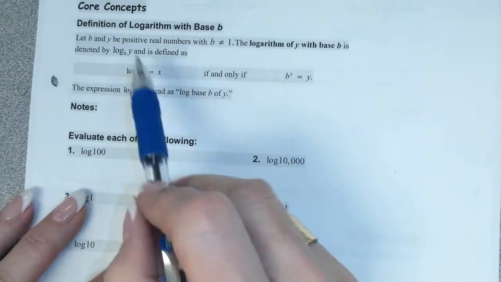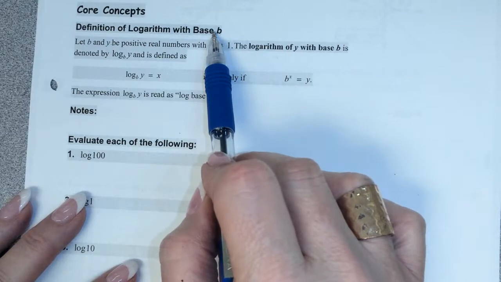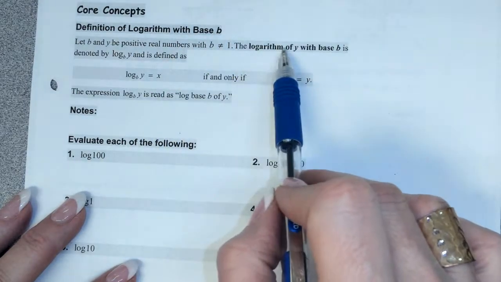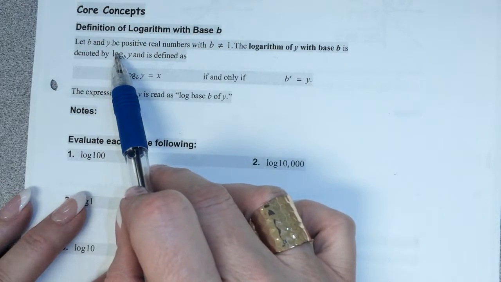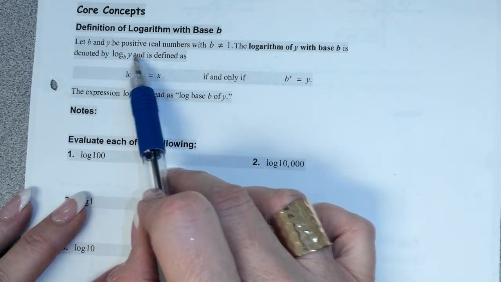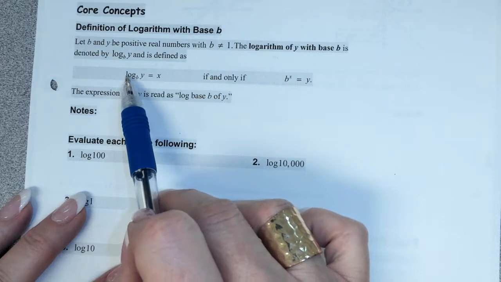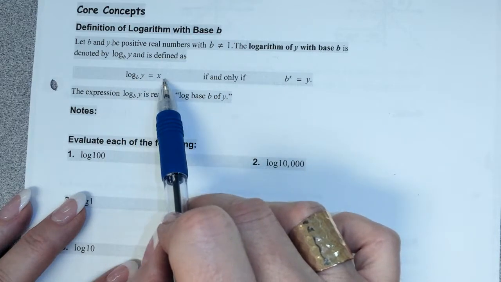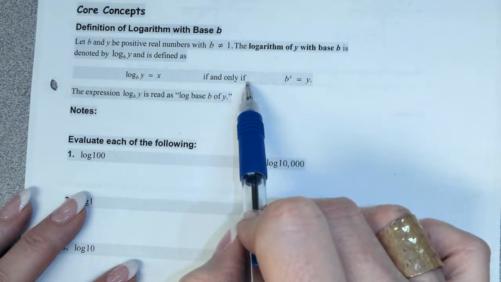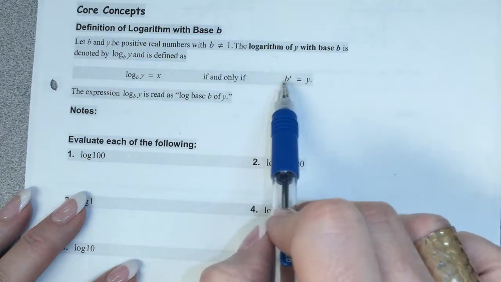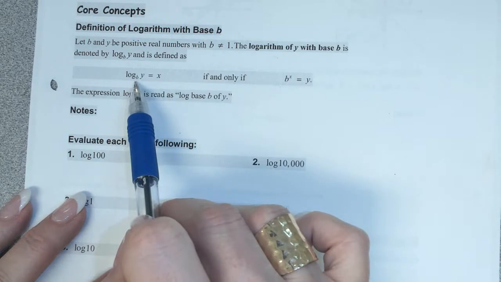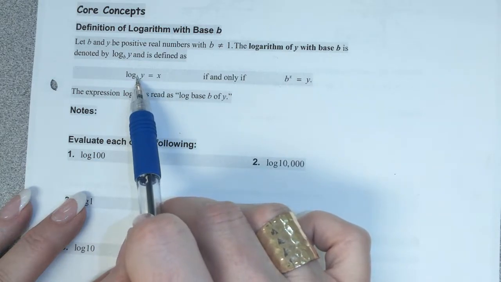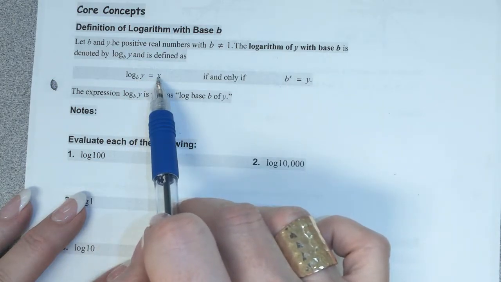All right. Definition of logarithms with base e. The logarithm of y with a base b is denoted by log base b of y and is defined like this. Log base b of y equals x, if and only if, which means these two are equivalent, b to the x equals y. Look at the pattern. Here's the base, here's the y, here's the x.